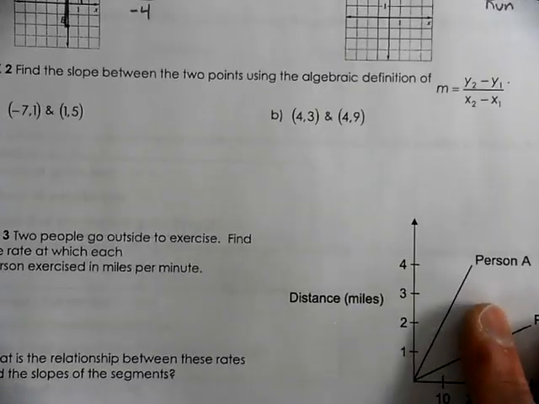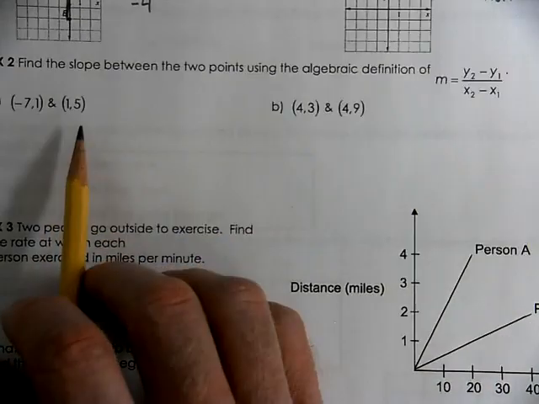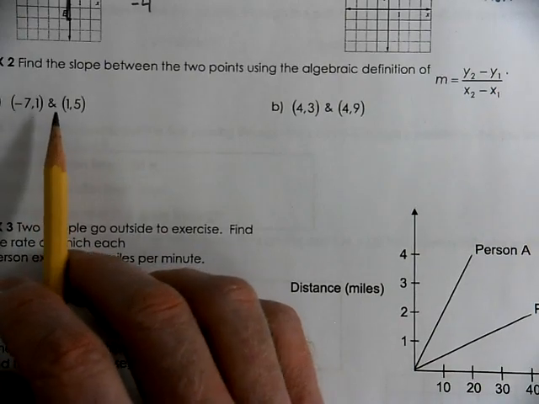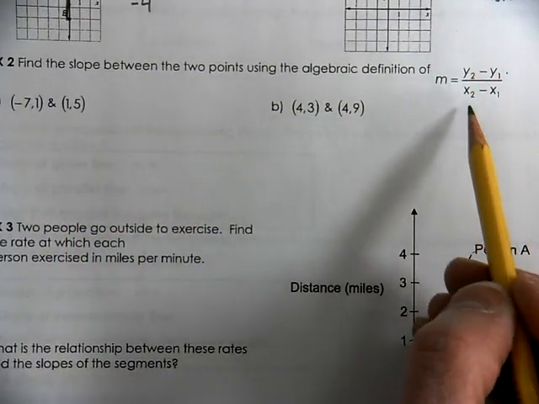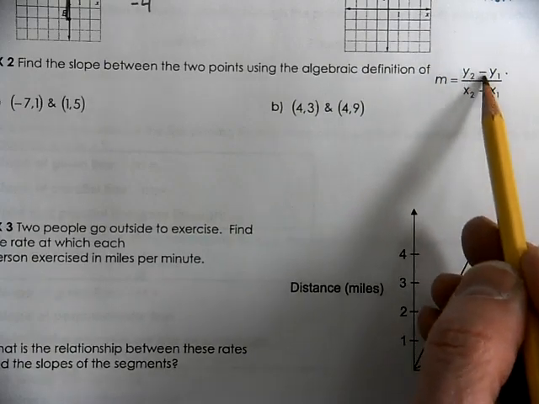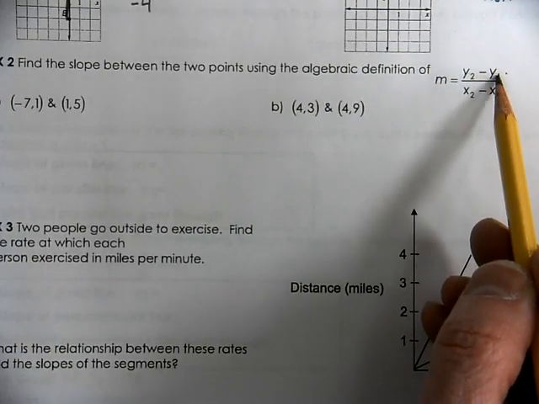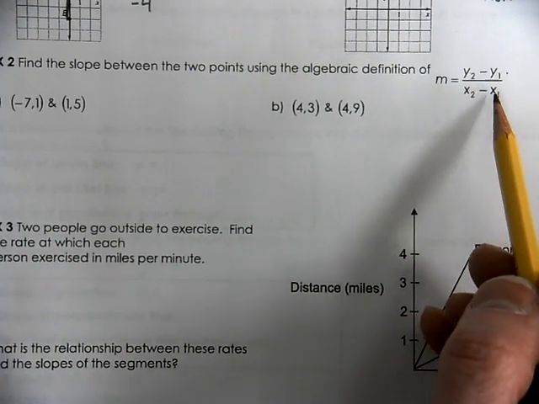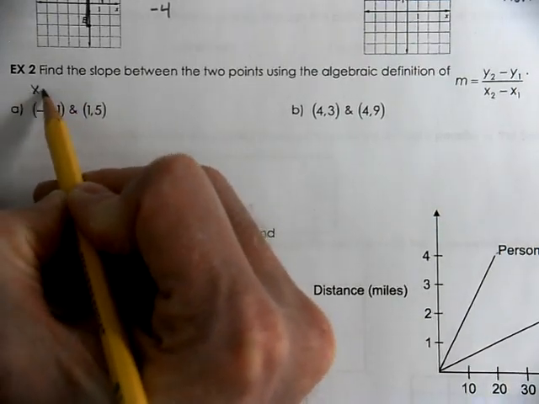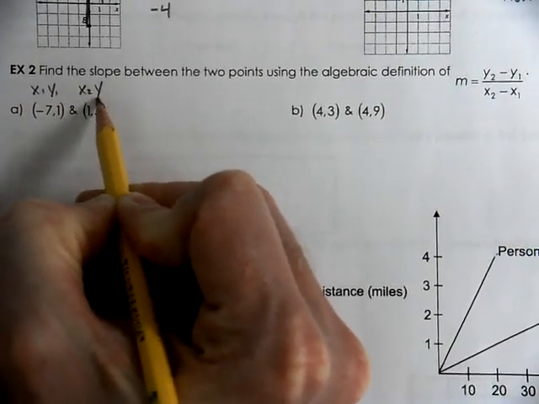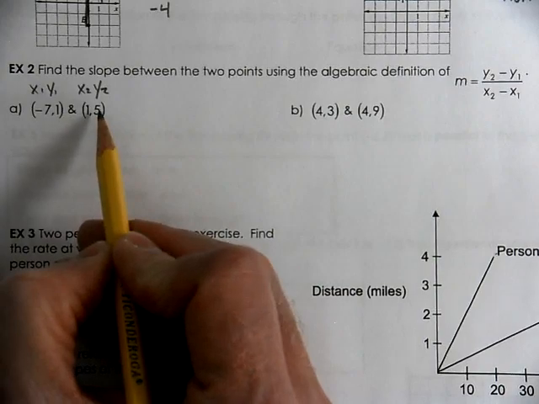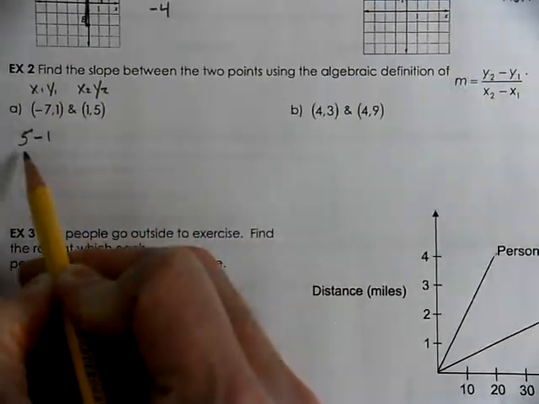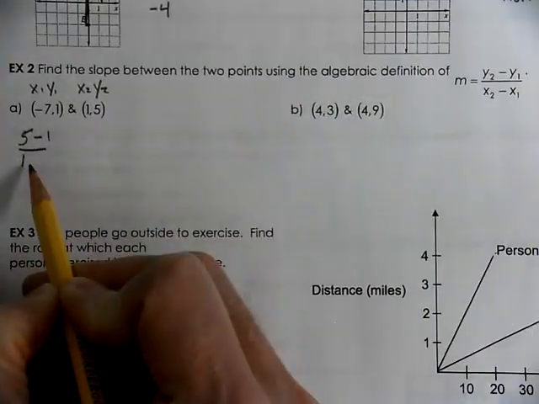But here on our next set of examples, we don't have a grid. Theoretically, you could put it on graph paper and count your way through it. That would be one way to handle it. Here is our slope formula: change in y, so that's y2 minus y1, over the change in x, x2 minus x1. So we want to label our points x1, y1, x2, y2. If you label your points, that will help you stay organized. So y2 minus y1 over x2 minus x1.